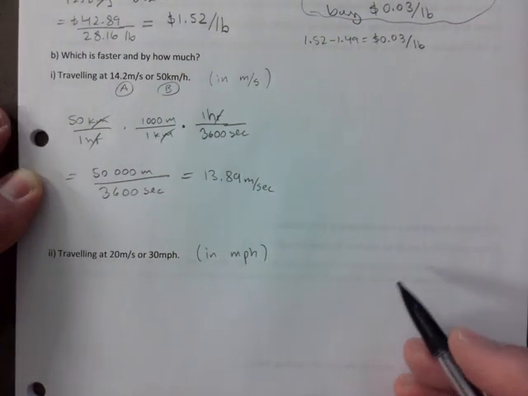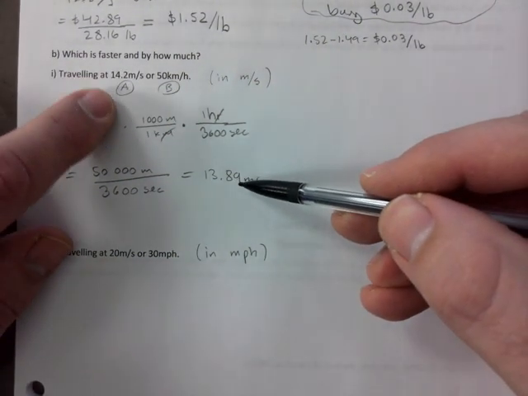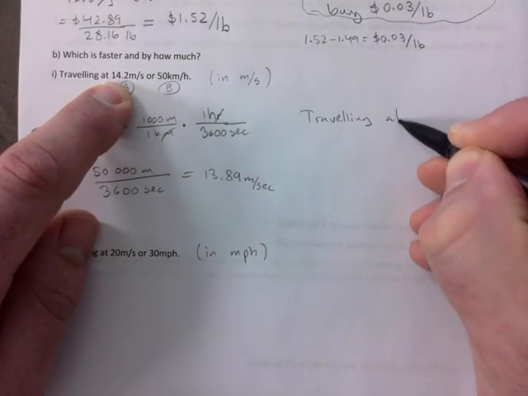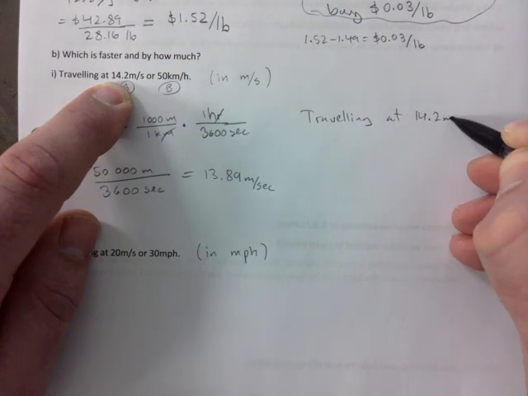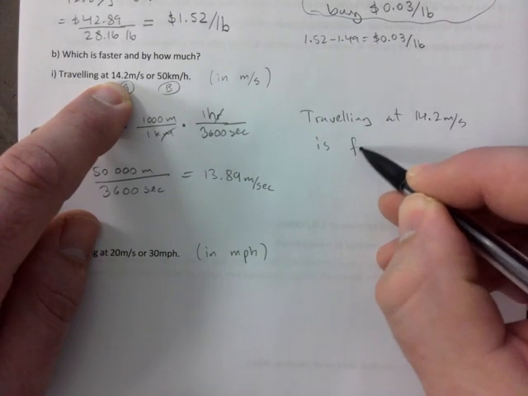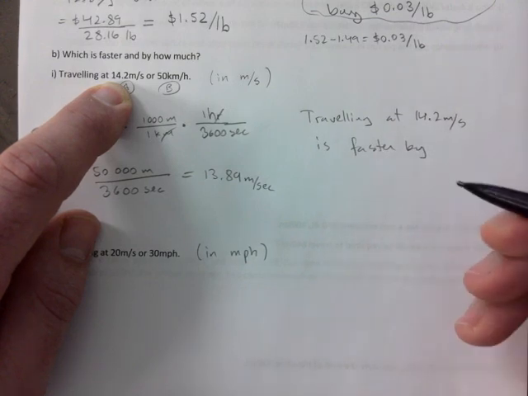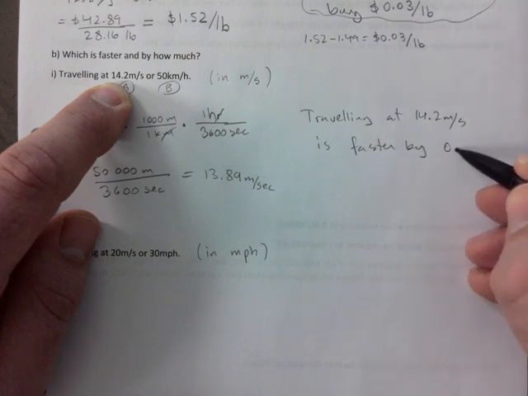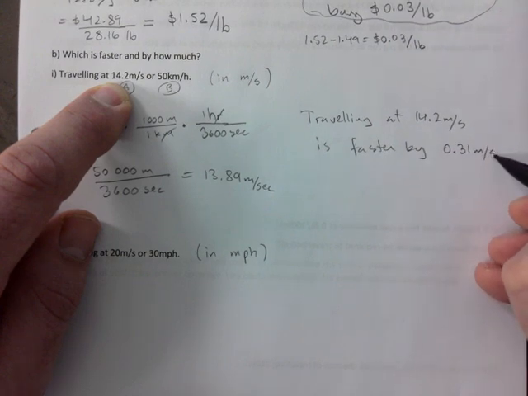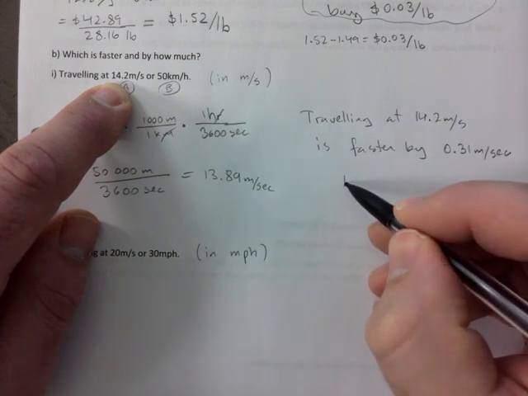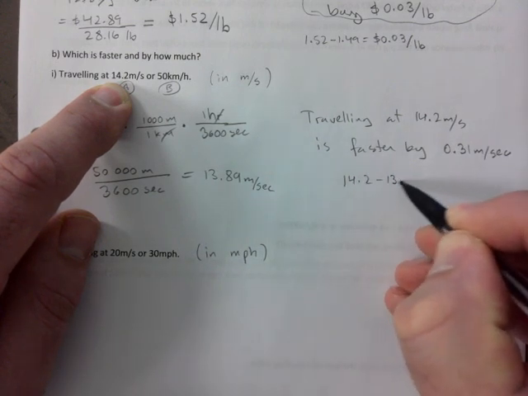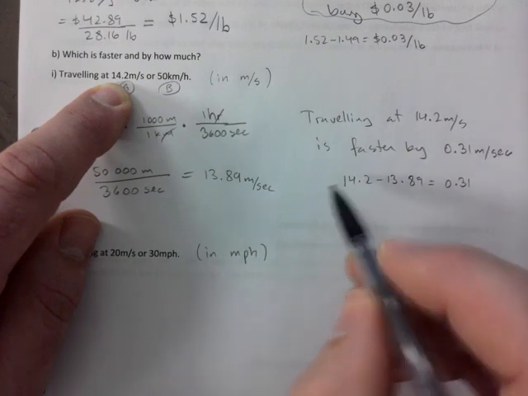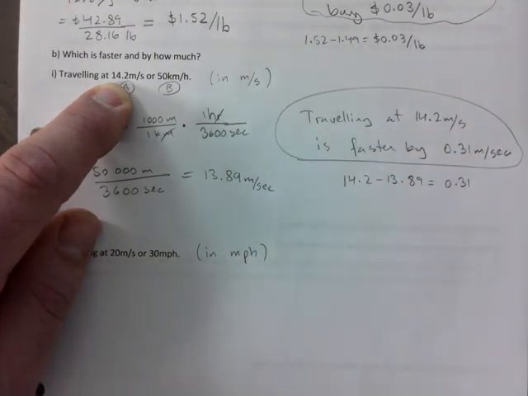For MS, that's fine. So you would then have to say that traveling at 14.2 meters per second is faster by, what is it, 0.31 meters per second? And so if you're wondering where did he get that from, this is just an aside, but this is really the answer.